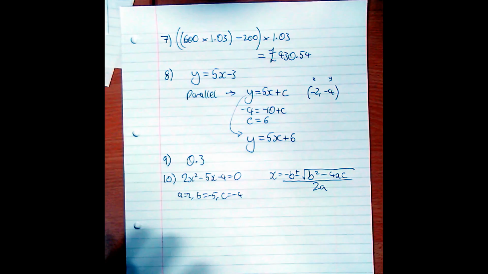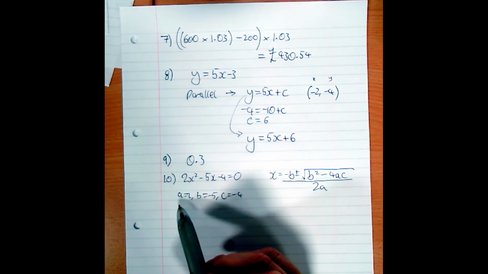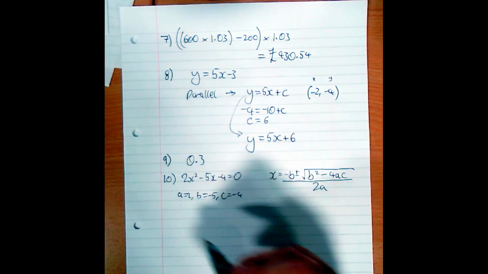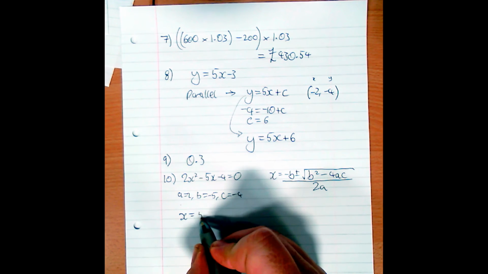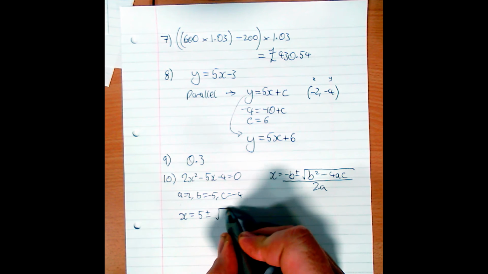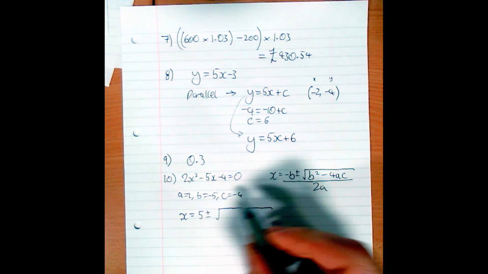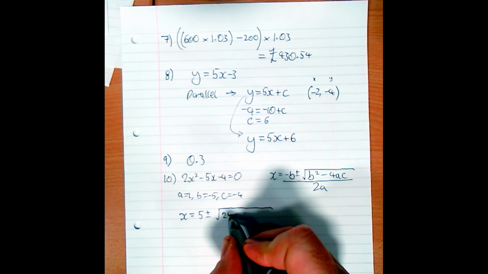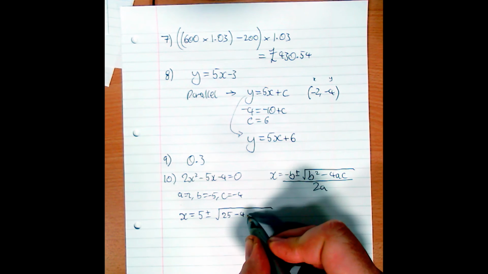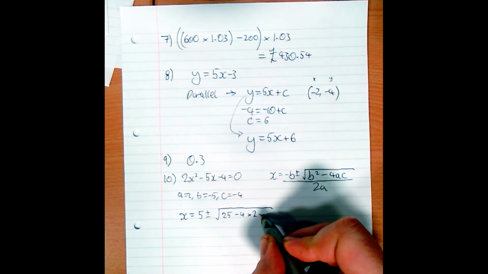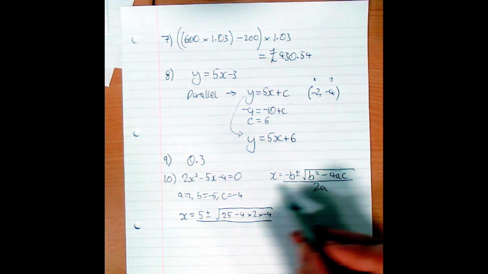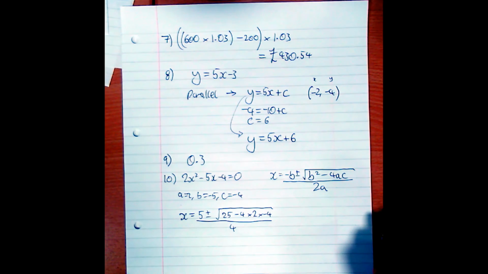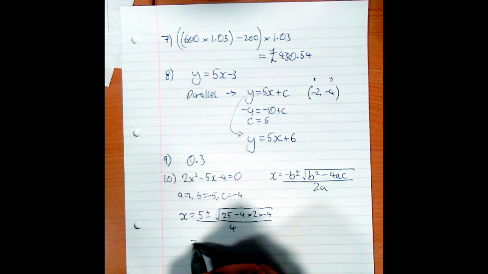Okay, I'm back. So, quadratic formula. I've written down what a, b and c are. Just sub in. So, x equals minus minus 5, that's 5, plus or minus square root of b squared, minus 5 squared is 25, minus 4 times a times c, all over 2a. That's 4. And I'm just typing that in.